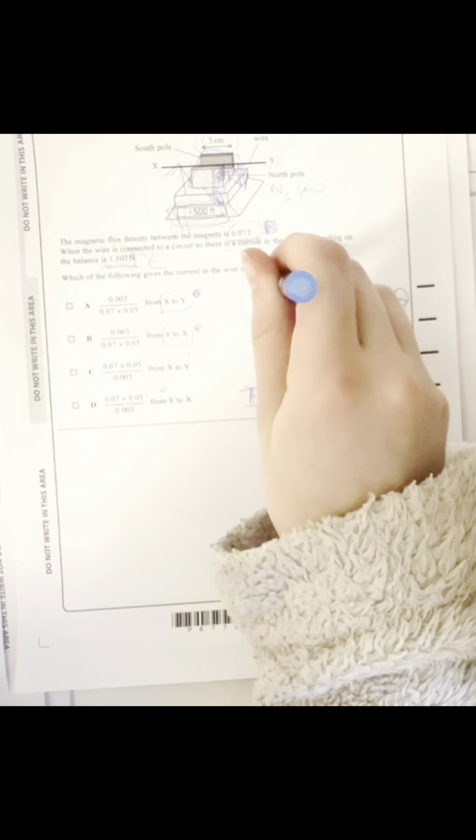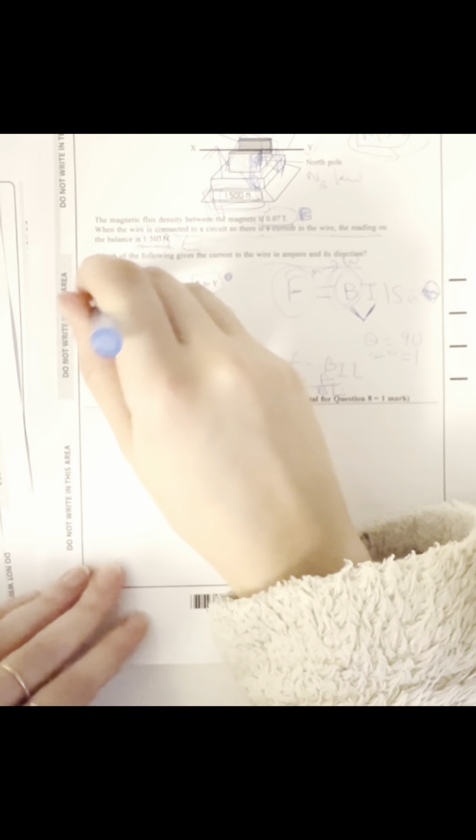So as we know, since we know that it exerted it downwards and we had that reading on the balance, we know that the force is upwards, because the force here is the magnet to the wire. Okay, so using Fleming's left-hand rule, we know that the force is upwards and the magnetic field is this direction, because the magnetic field is from north to south. So the current should be from X to Y. So the answer is B.